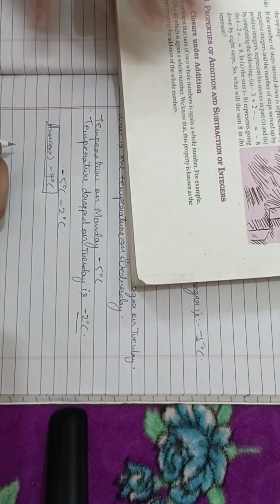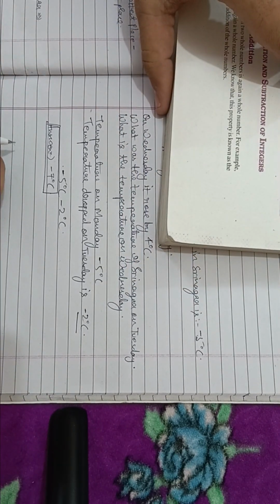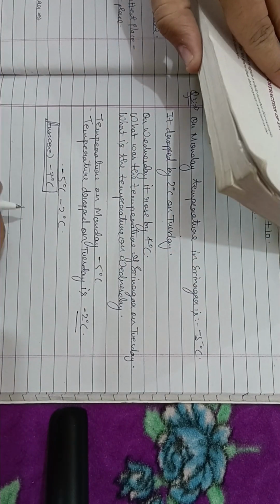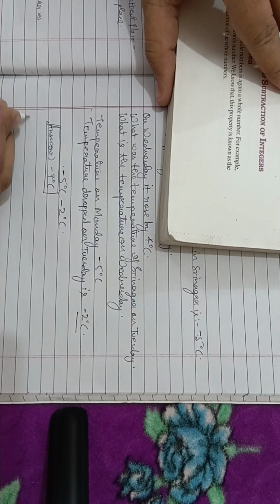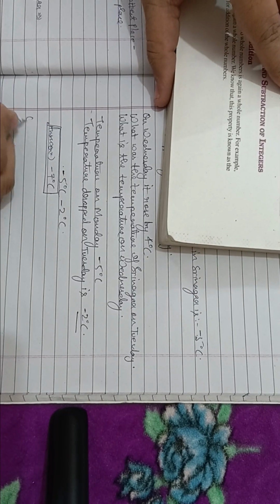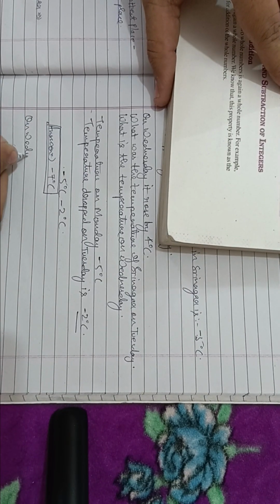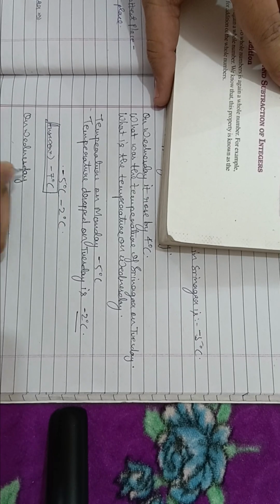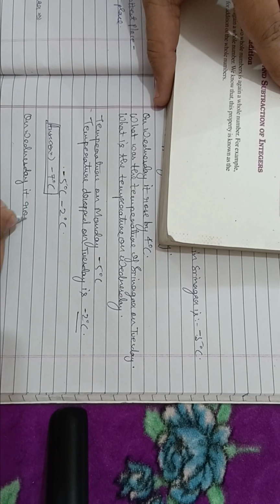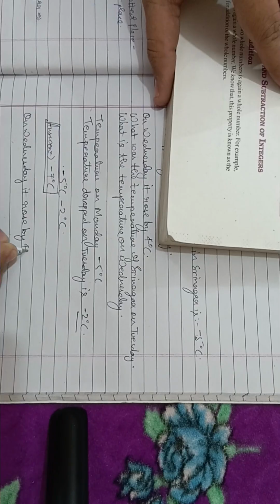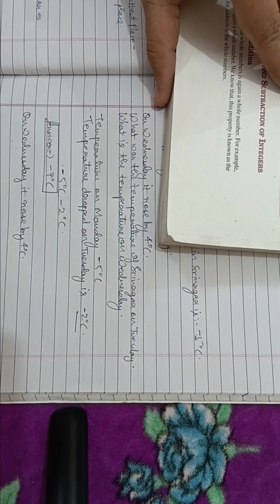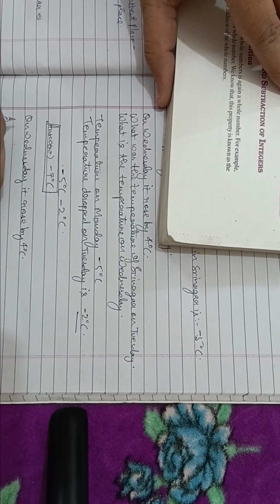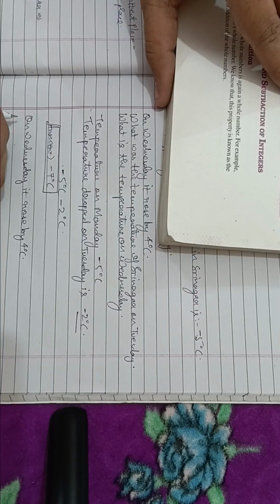So now we will just copy down the given things that is given to us in the question, that on Wednesday rose by 4 degrees Celsius. Okay. Now it is asking what is the temperature on this day. On this day means on Wednesday.